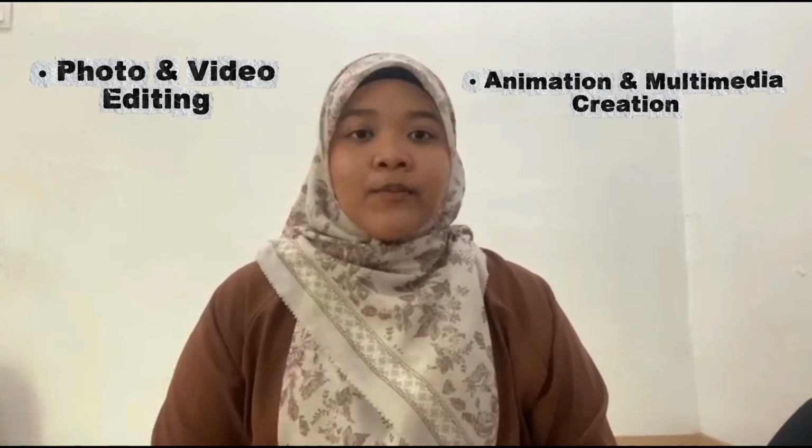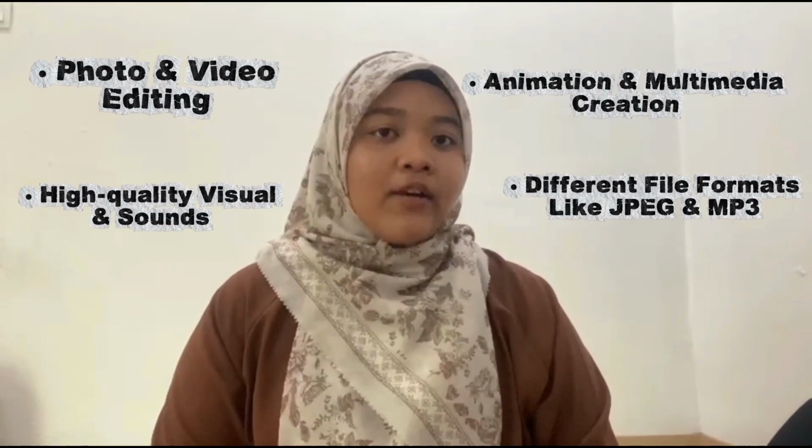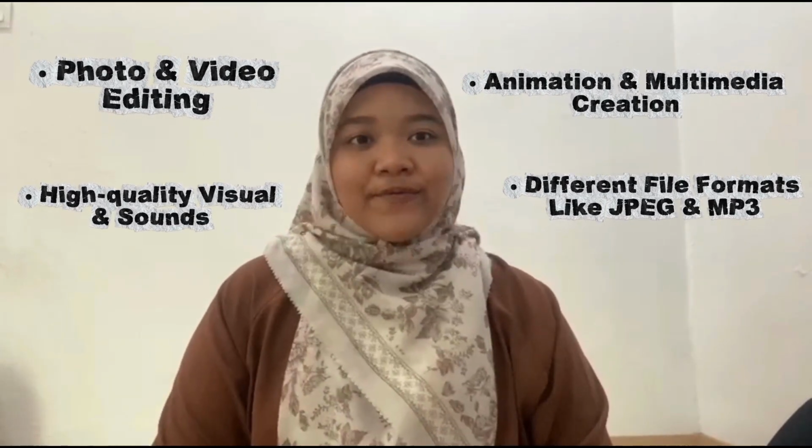Finally, the key features of graphic and media applications. These are used to create and edit digital media like image, video, and audio. Their features include photo and video editing, animation and multimedia creation, different file formats like JPEG and MP3, and high quality visual and sound.